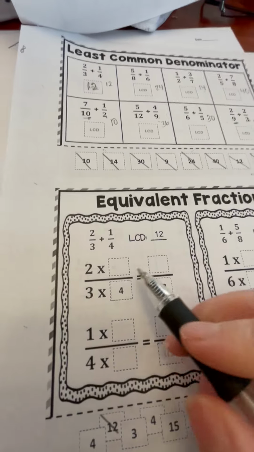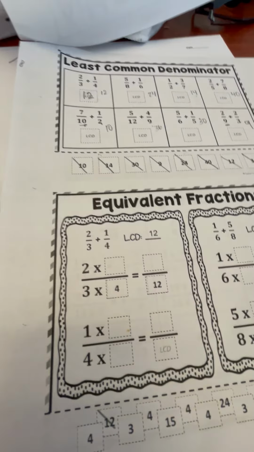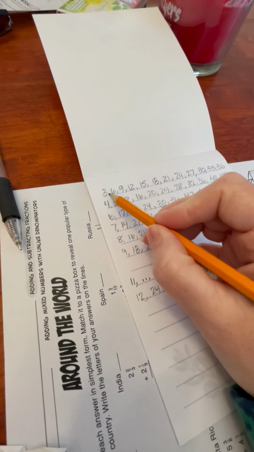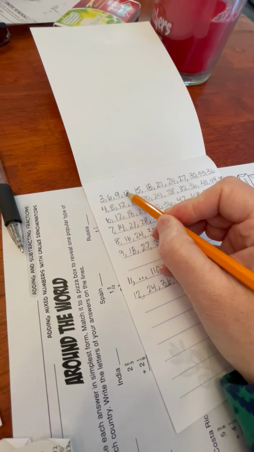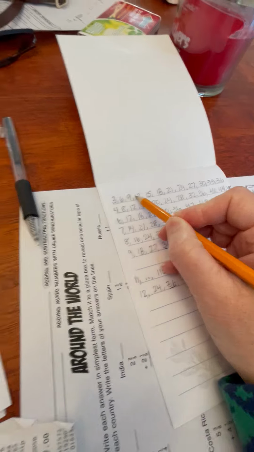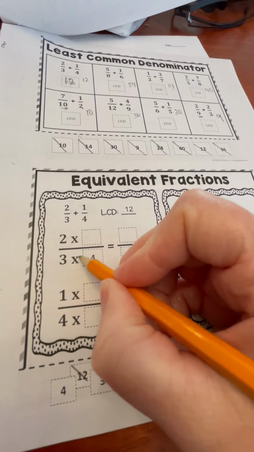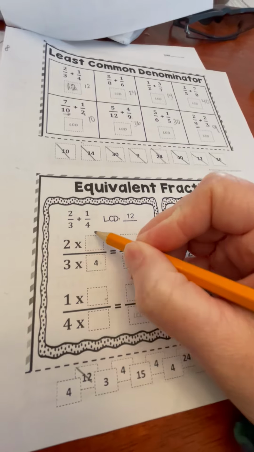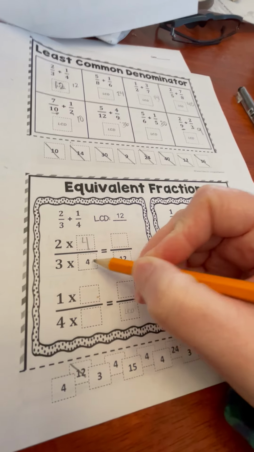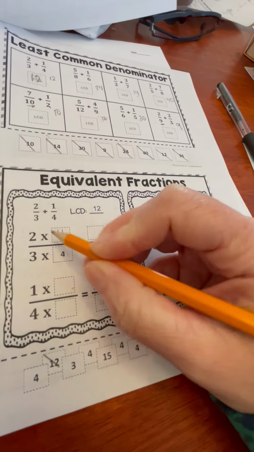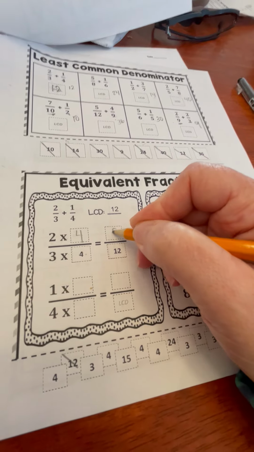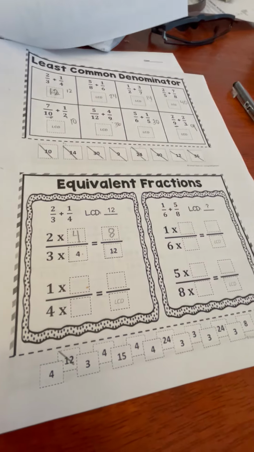So, how many times does 3 go into 12? Let's look at our 3's. 3, 6, 9, 12. So that's 1, 2, 3, 4. So you write times 4, and then whatever you do to the bottom, you do to the top. So you write times 4 here. 3 times 4 is 12. 2 times 4 is 8. These are things that you need to commit to memory.